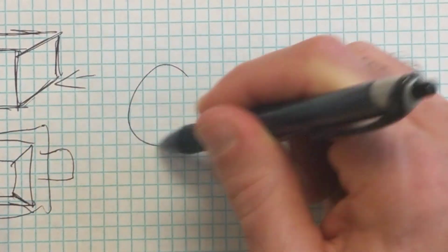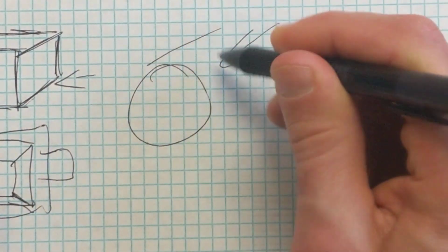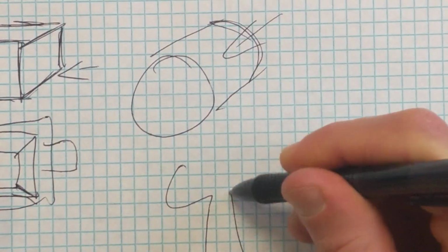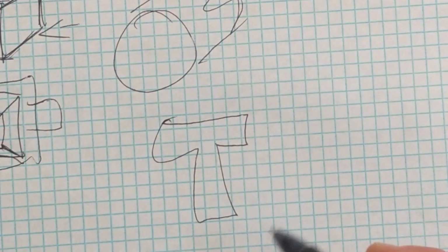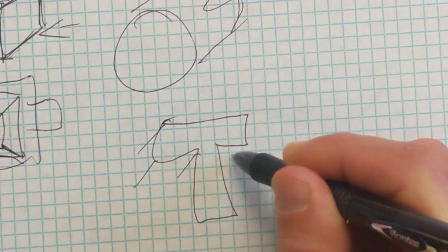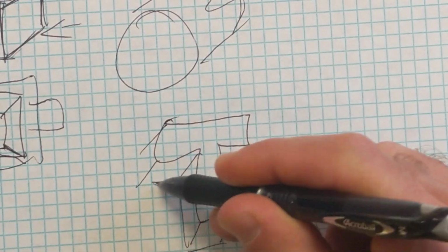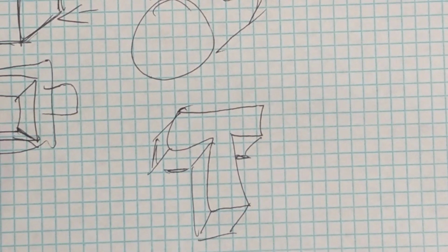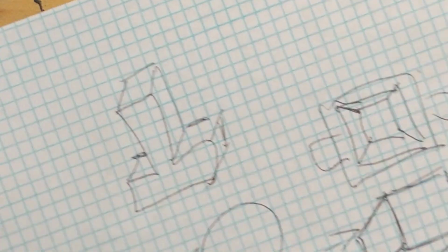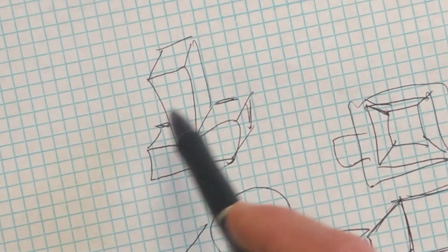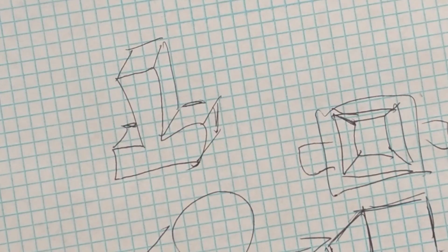So if I draw a circle, I can only see one side of that cylinder. If I draw a letter T, I can only see the top, the bottom, the left, or the right. And in this instance, I can see the bottom and the left. Or if I go like this, now I see the top and the right. But you cannot see both sides at the same time. It just doesn't work that way.